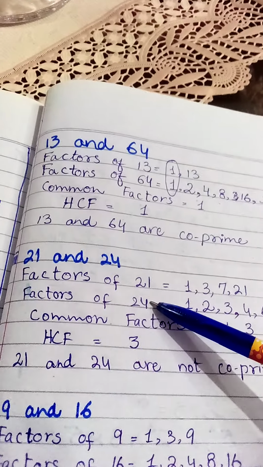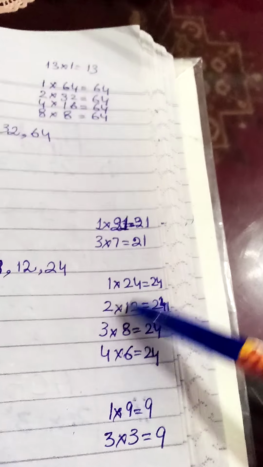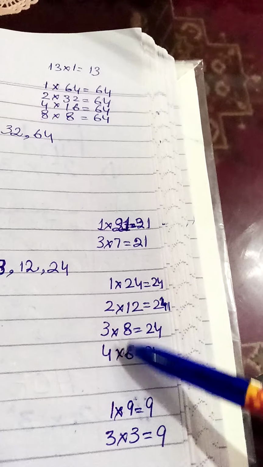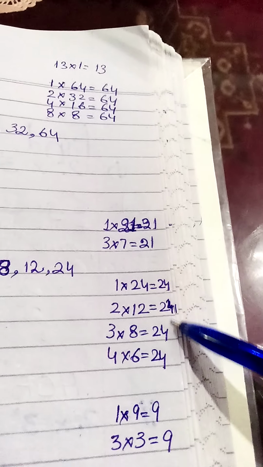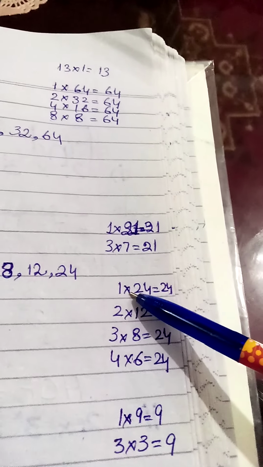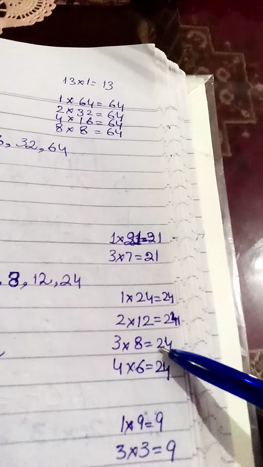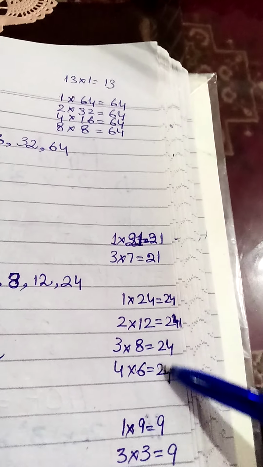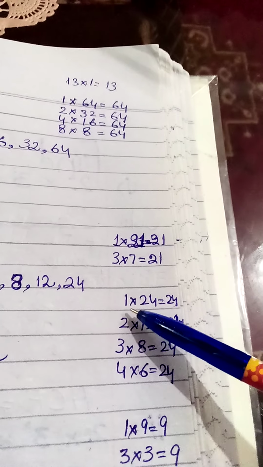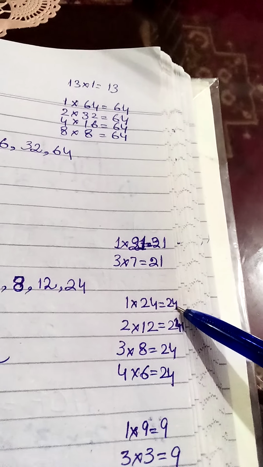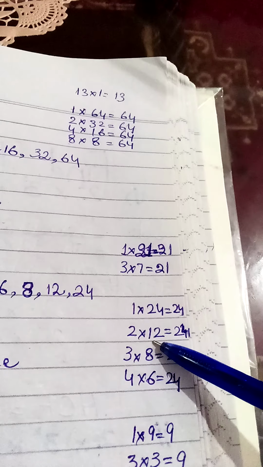Now we will find the factors of 24. We have to find the pairs of numbers whose product is equal to 24. Product means multiply. When we multiply those numbers, their product is equal to 24. The first pair is 1 times 24. Second is 2 and 12.